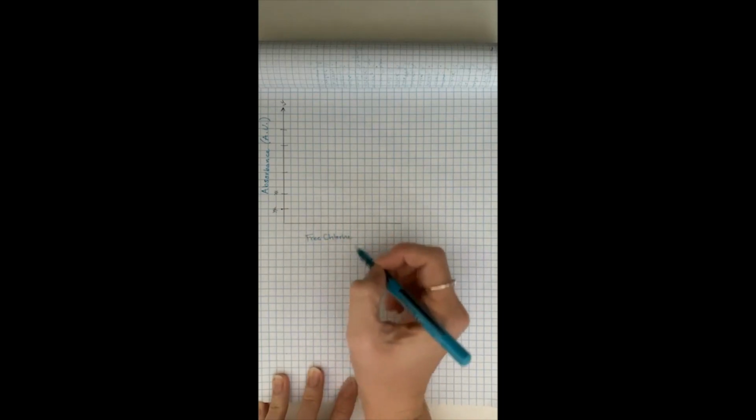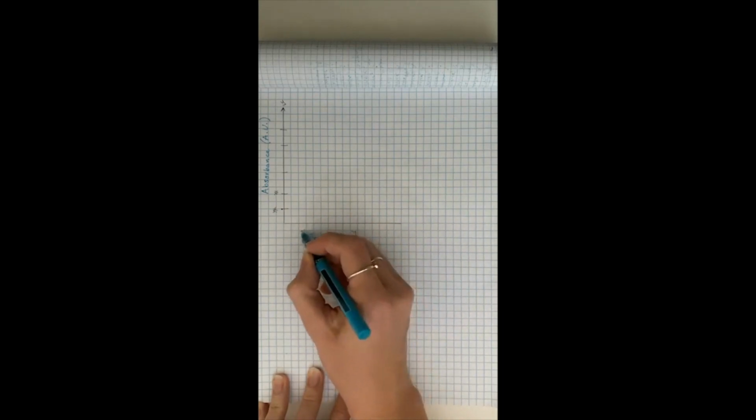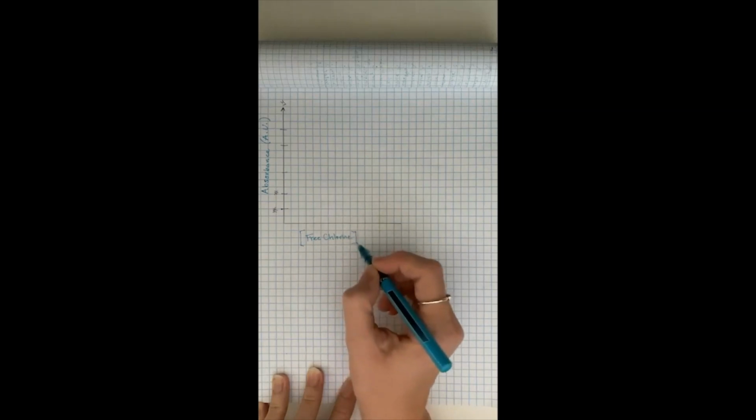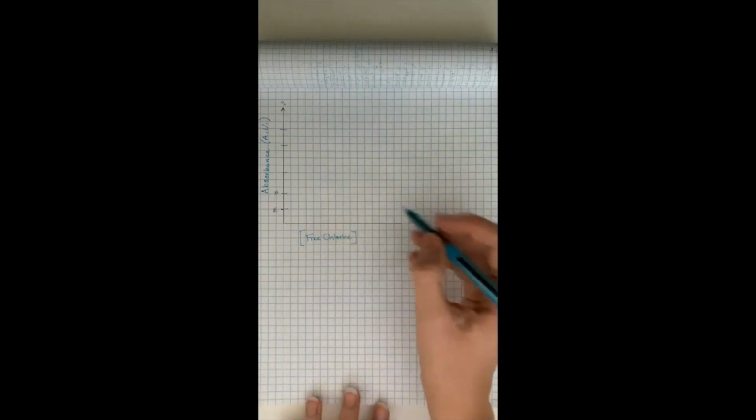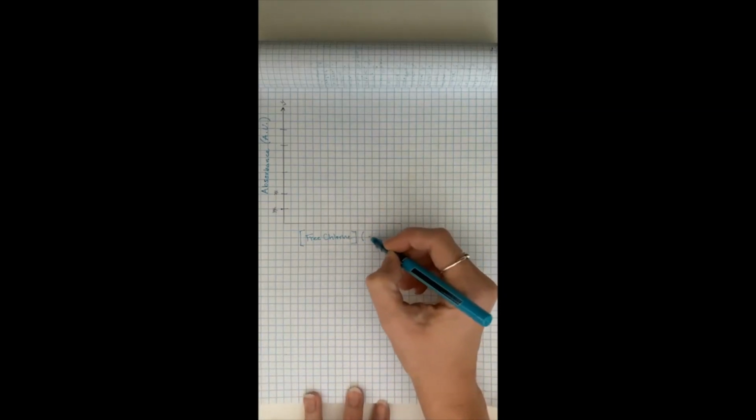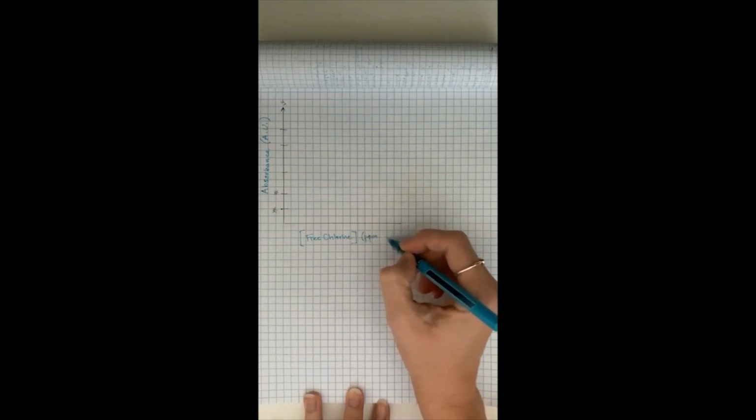You can write free chlorine concentration. I'm going to put these marks around it because that is another way to signify that it's the concentration of something. And we're going to measure this in ppm or milligrams per liter, whichever you prefer. Just make sure you're consistent.